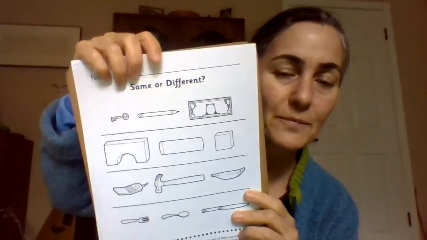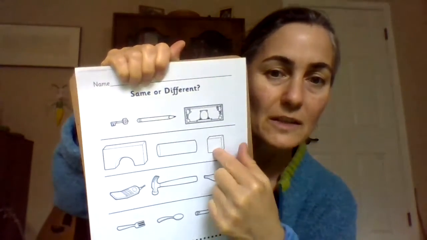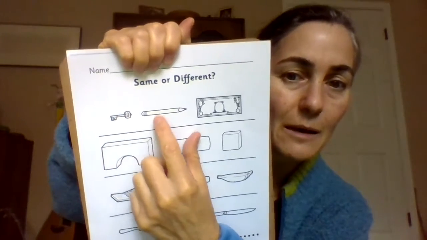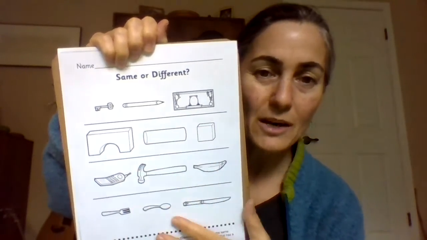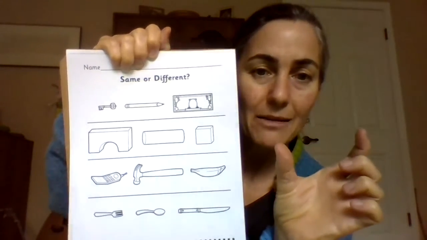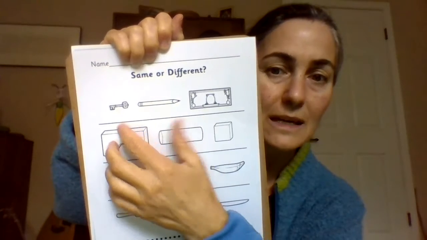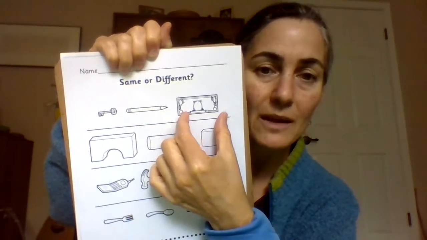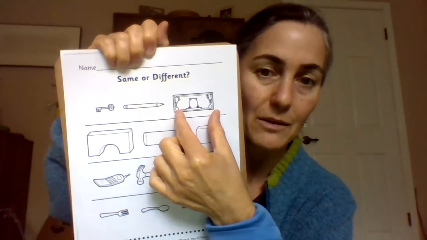Same or different. Each thing is different in each row. We're just comparing in the rows, and that's why they put the lines in between. So here you have a key, a pencil, and a dollar. They're all different, right? But they're talking about the same length or a different length. So you can see that the key is shorter than the pencil and the dollar. So you would say that the pencil and the dollar are about the same length.